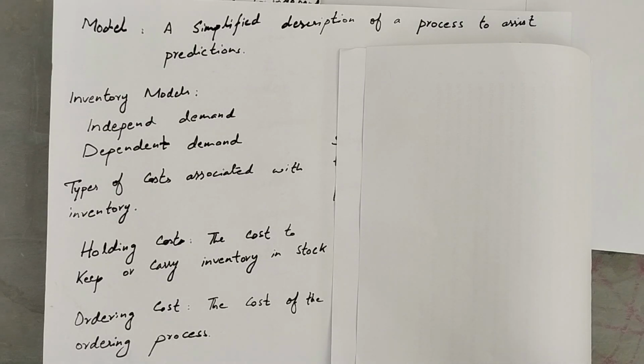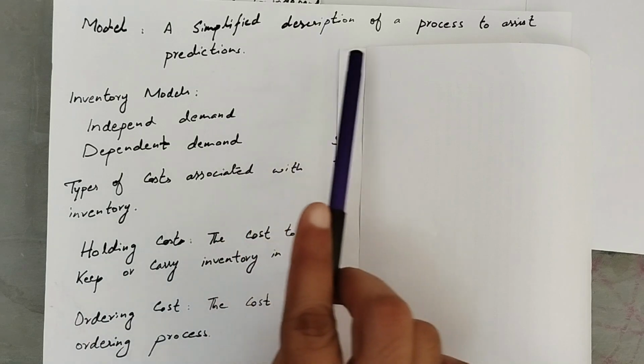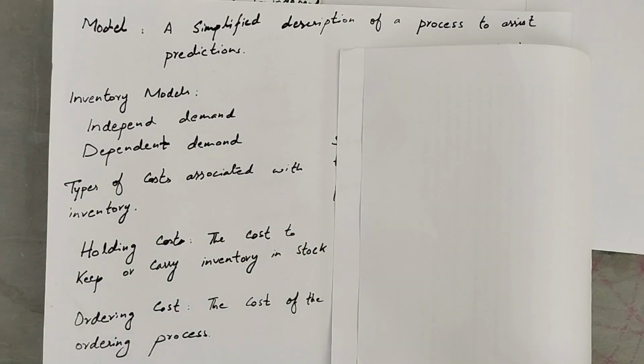Hi dear folks, today we are going to learn about the inventory models. So let's discuss what a model is. A model is a simplified description of a process to assist predictions. There are different inventory models for different kinds of demand.